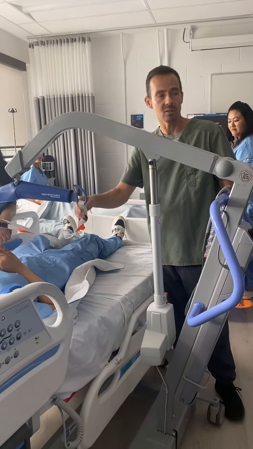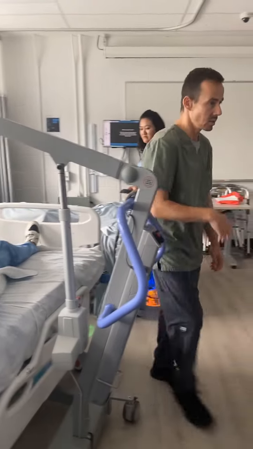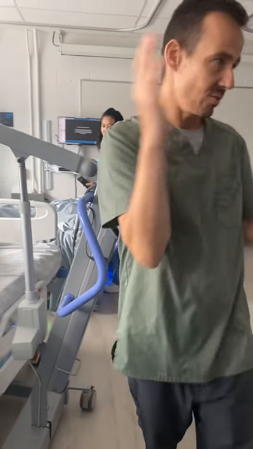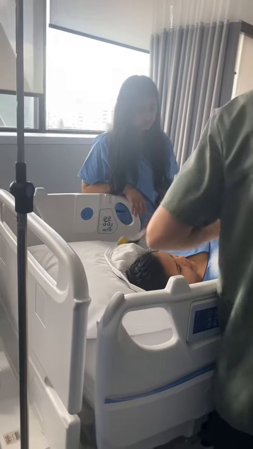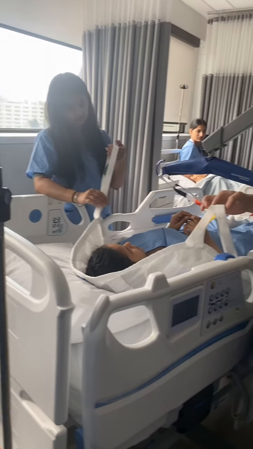So bottom parts are usually hooked up with the longest hooks, and then in order to get the patient into kind of a sitting position, you want to use the shortest ones for the top.